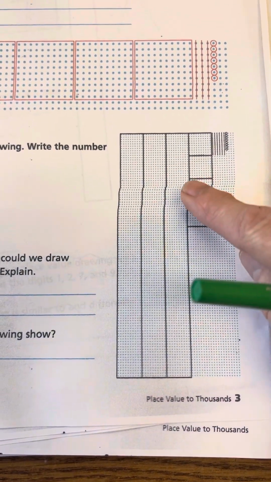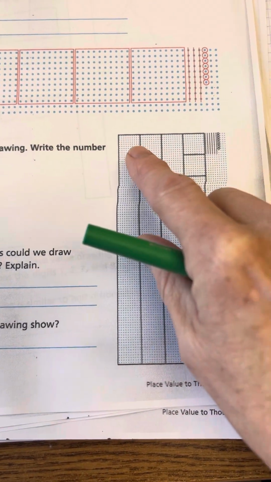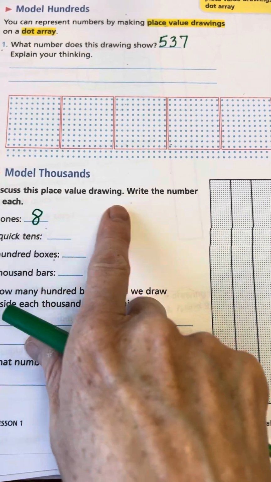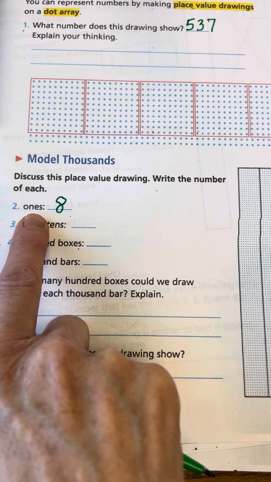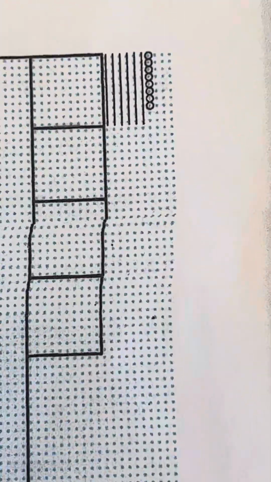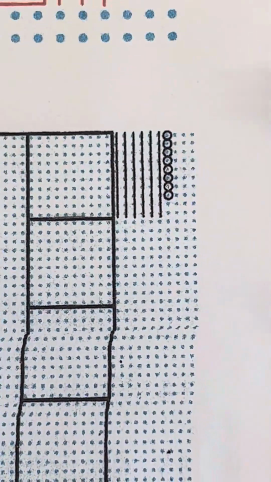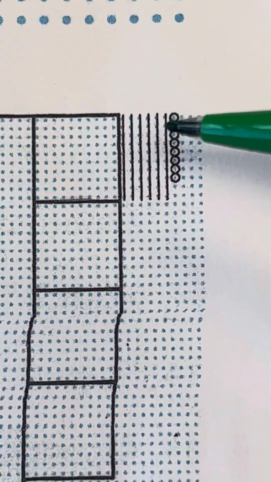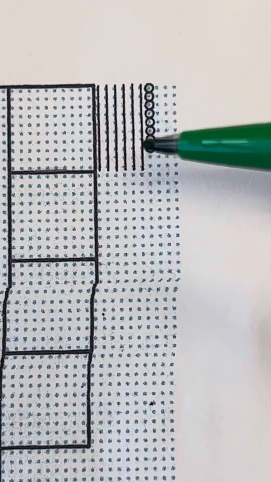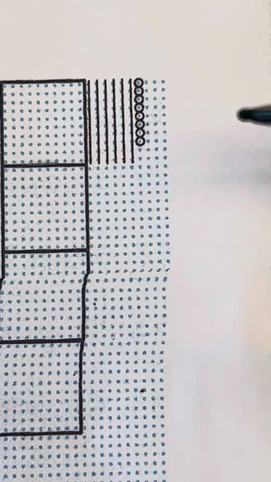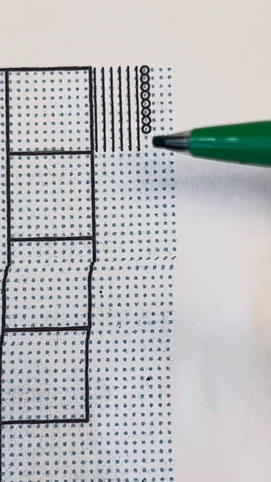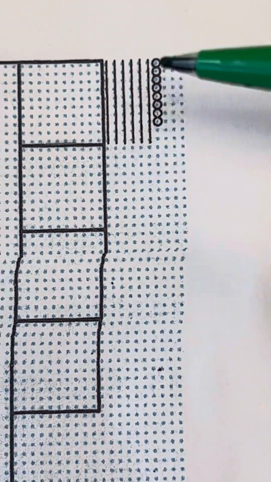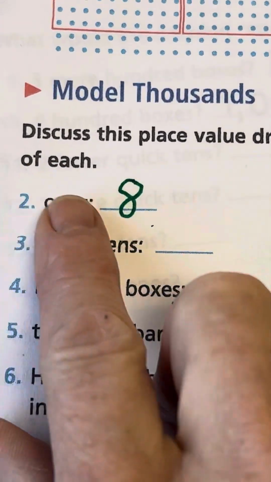This page is a little squiggly, just ignore that. On here, we're going to write the number of each, and it says right here, how many ones are there? We're going to come over and take a good look, and you can count them. They are pretty small. What you can remember is that a 10 has 10 dots in it, and I see that 2 are not circled, so I can literally think of 10 minus 2, and I can get 8. So if I had a hard time seeing that, I would say 8. So we would put an 8 here.